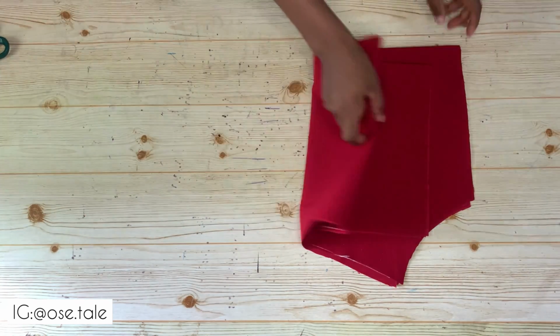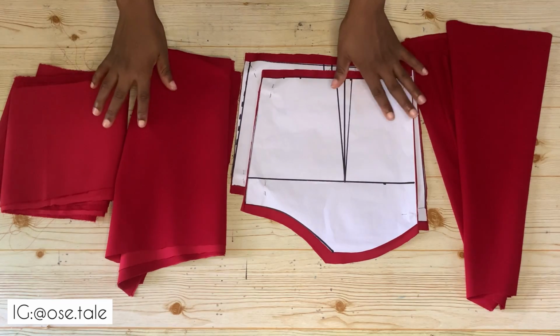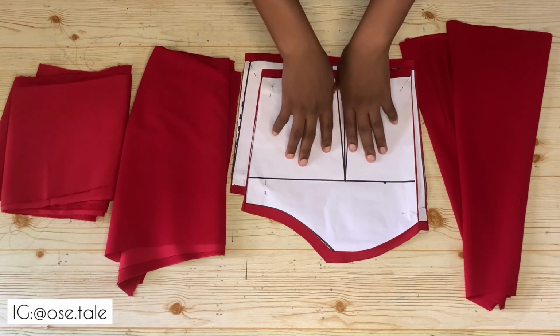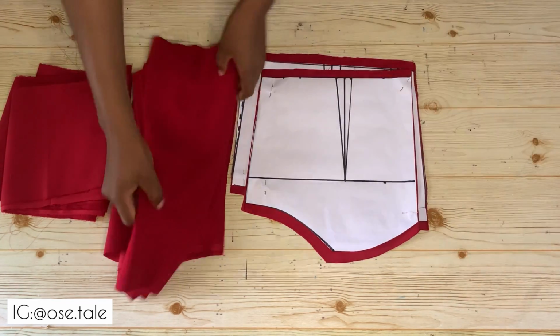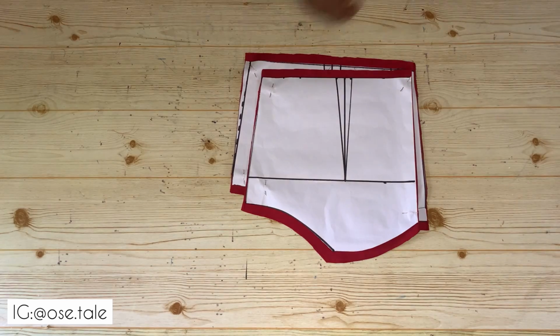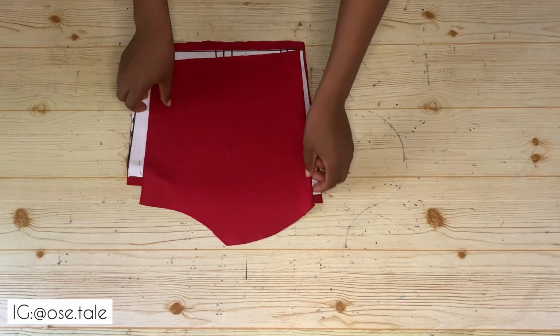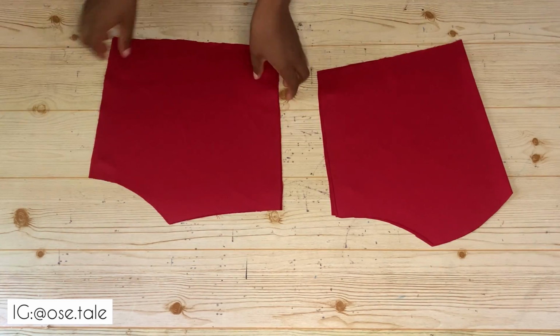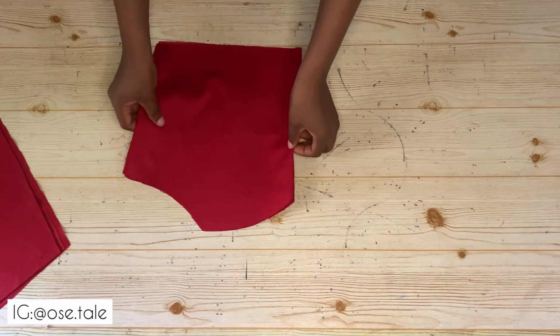This is the sleeve. So guys, now that I've cut out all the pieces I'm going to be needing, I'm going to be working on this part first, the upper part. So just place the other ones aside. You're going to remove your pattern paper just like this. Now I'm going to be sewing the neckline.